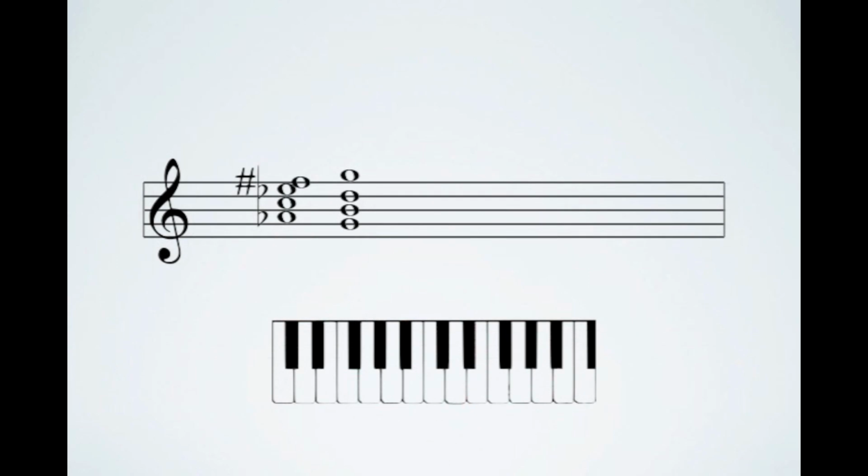The root of the augmented sixth is always a minor second above the dominant. I'll say that again because it's really important. The root of the augmented sixth chord is always a minor second above the dominant.